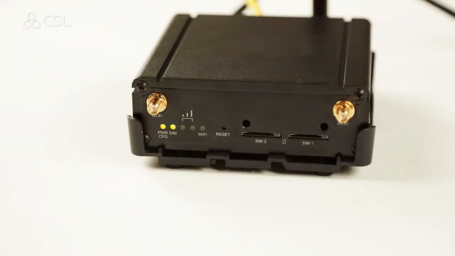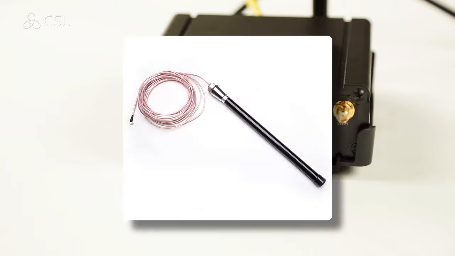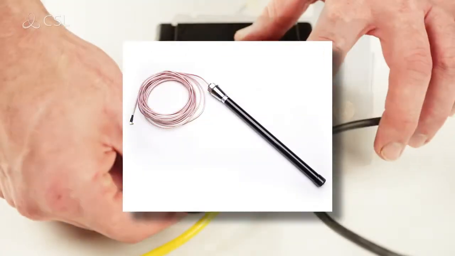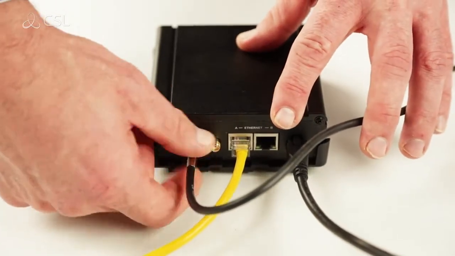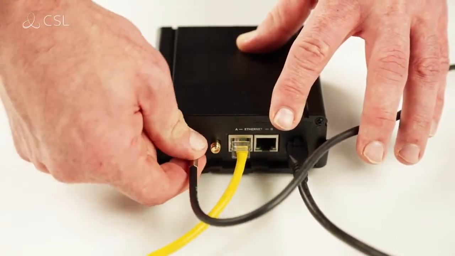For best results, ensure your signal strength LEDs are both illuminated green. This shows you have good mobile network signal strength. It is also acceptable to have the LEDs illuminate in the sequence of on then off. This shows you have moderate signal strength. You can also improve your mobile signal by adding CSL's high-performance aerial for the CSL router. This can be purchased via CSL's M2M Connect portal.